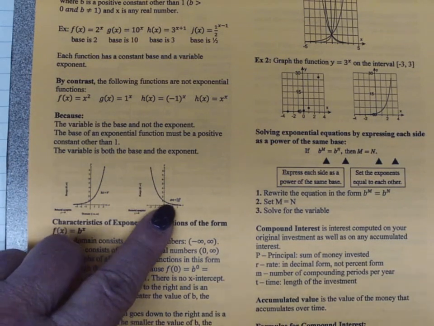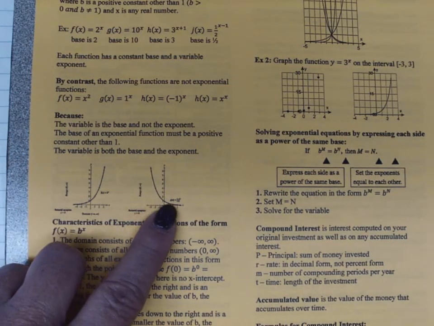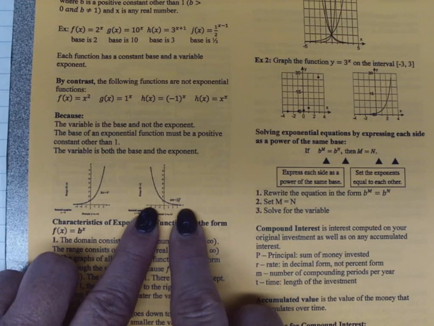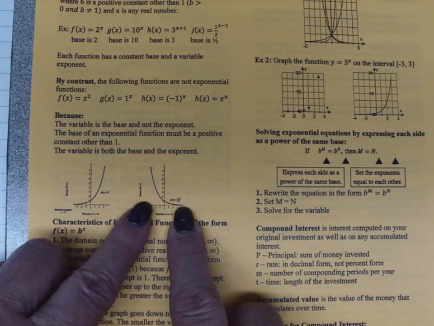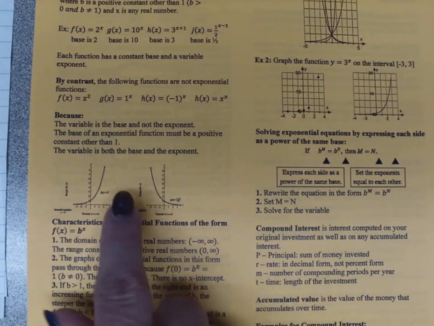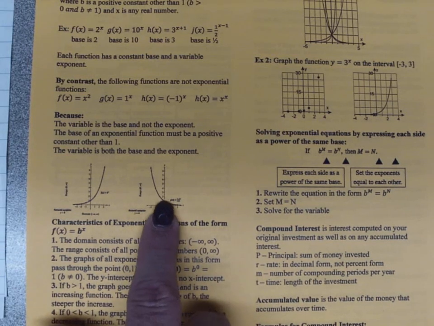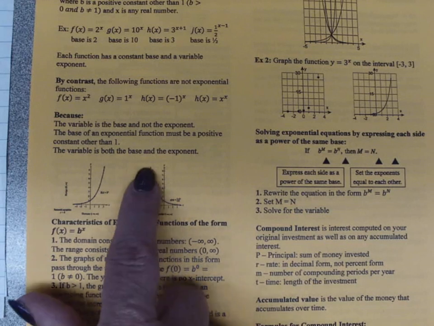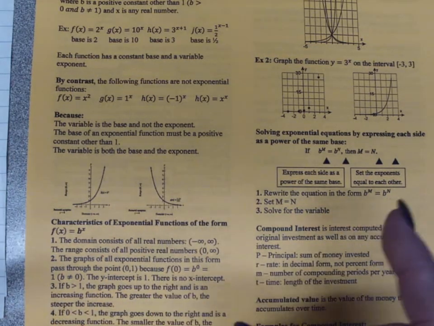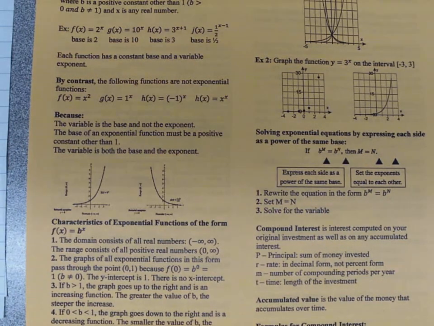The result will get a little bit greater on the negative side, but as our x becomes positive, our y value is decreasing, which is where we have y equals b to the x.